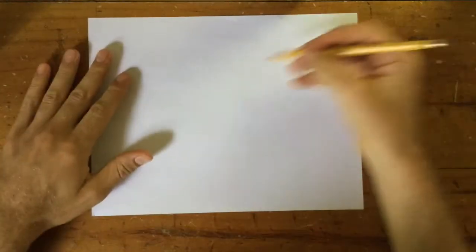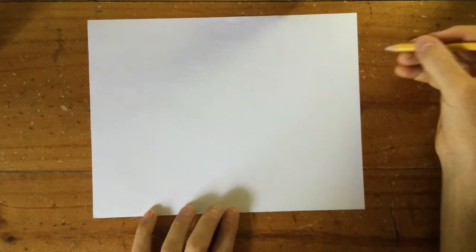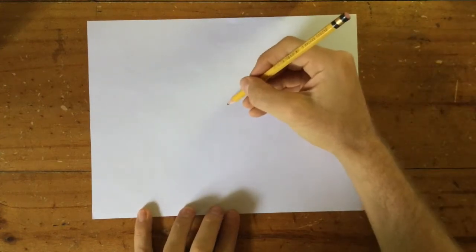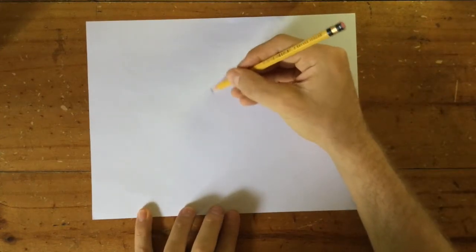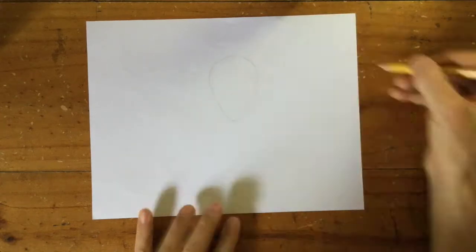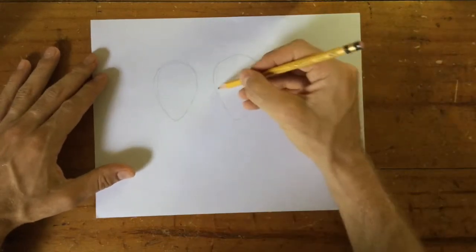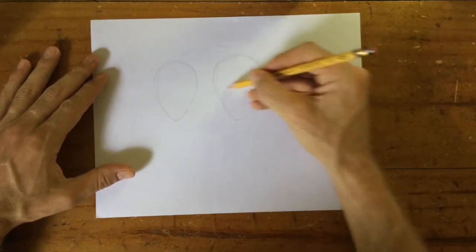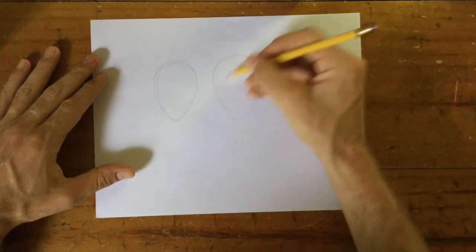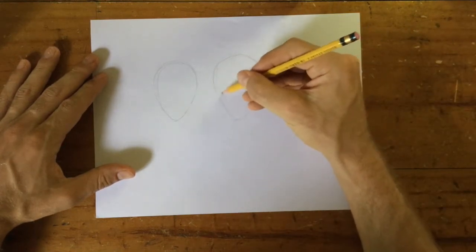Let's begin by drawing the alien heads in the center of the page. They're a kind of egg shape. So then about halfway down the face is where we're going to put the eyes.